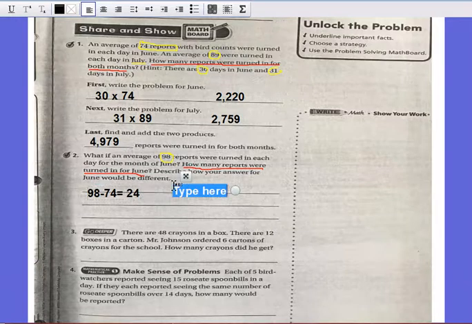Now I'm going to take 24 times 30, because there's 30 days in June. 24 times 3, take that times 10, would be 72, and then, oops, forgot my equal sign, 720. So there would be 720 more reports.